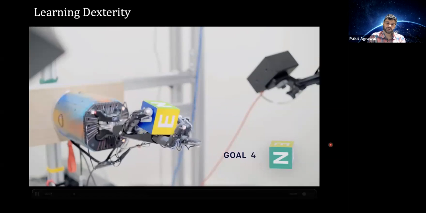So let's look at how this system was set up, or how the system was trained. A lot of the training of this system happened in simulation, right? So each of these is like a hand which was set up in simulation.